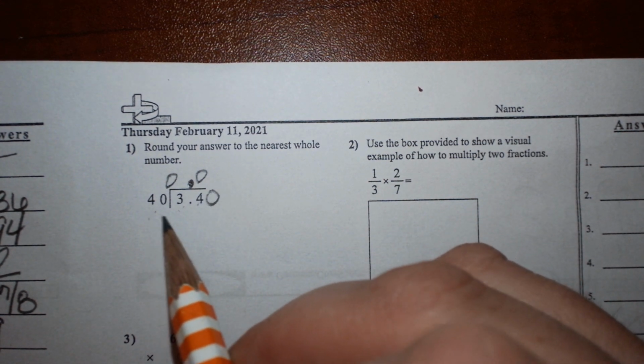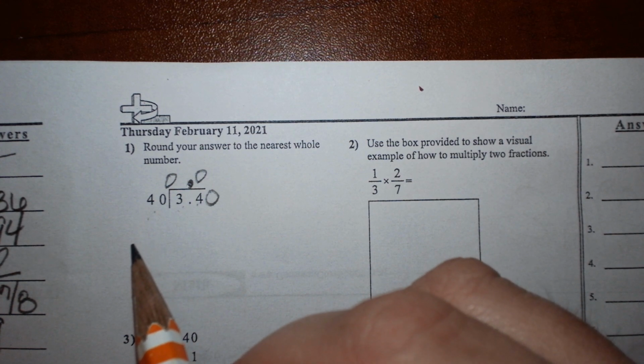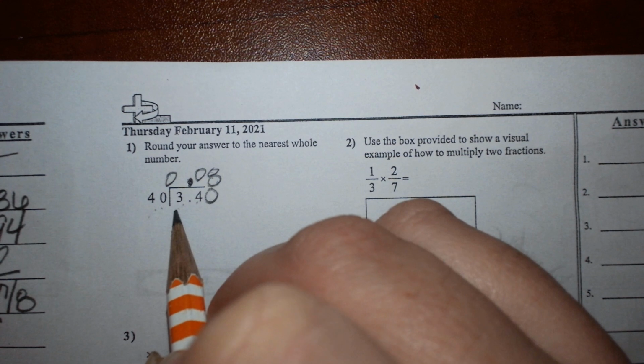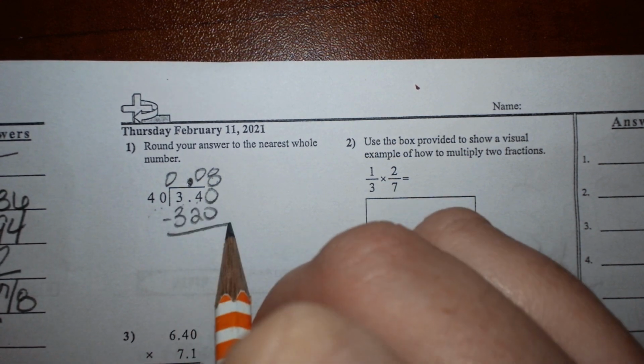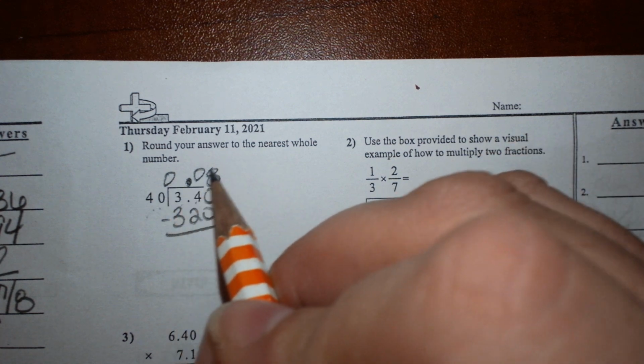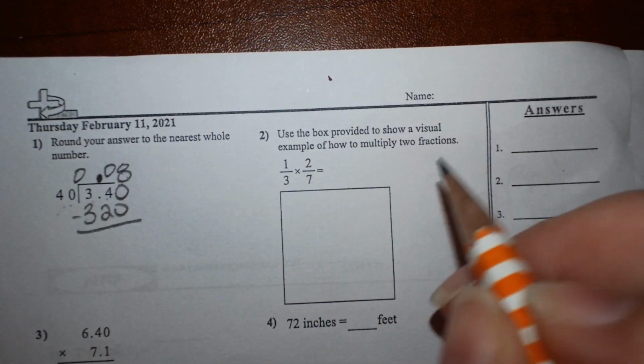How many times will 40 go into 340? 8 times. 8 times 40 is 320. And I don't have to subtract. I'm rounding to the nearest whole number. 0.0 is going to round to what? 0.